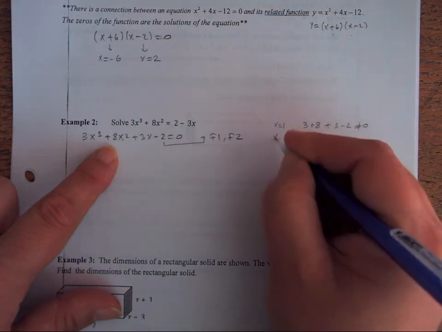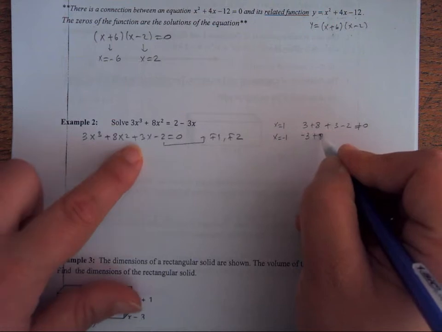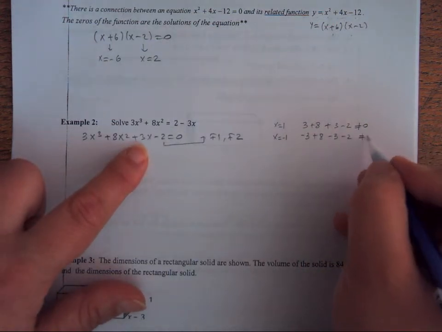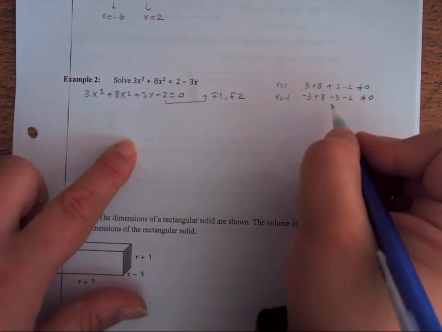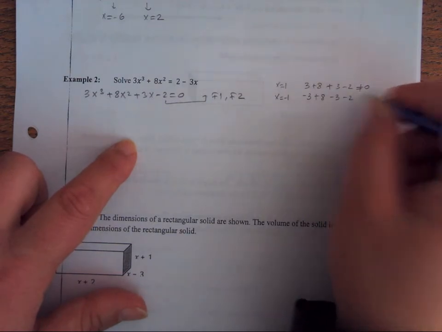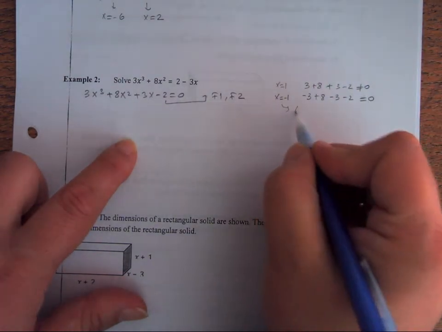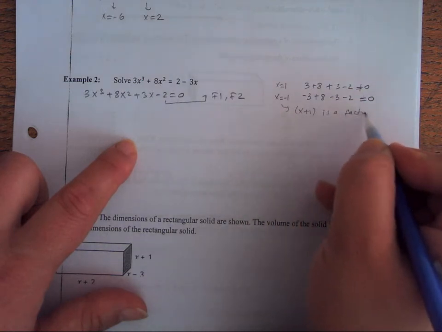So we try negative 1. Negative 3 plus 8, negative 3 minus 2. So looks like this is also not equal to 0. Is it? Actually it is. Okay. It is equal to 0. So then you say x plus 1 is a factor.